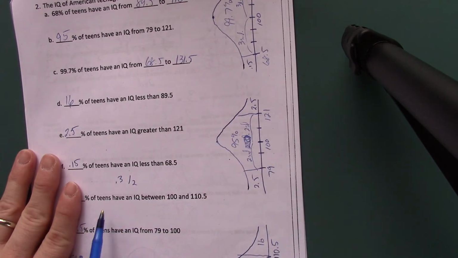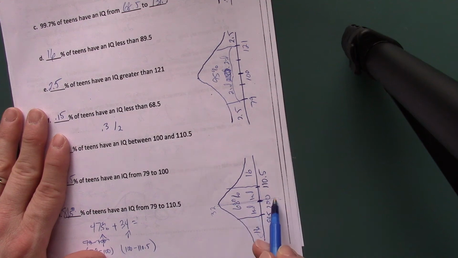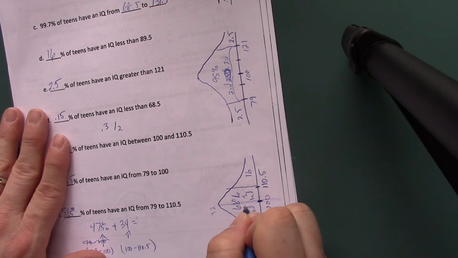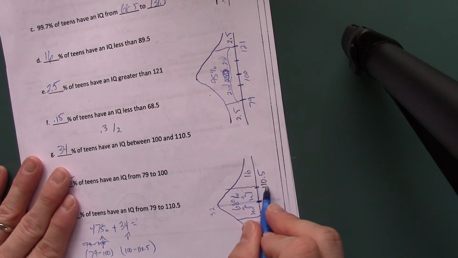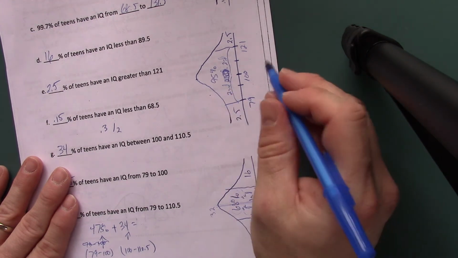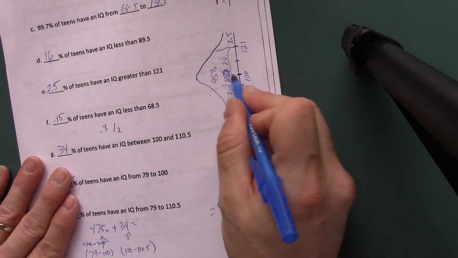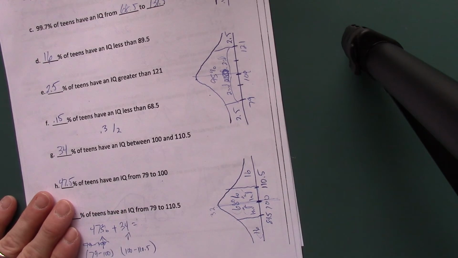0.15. Between 100 and 110.5, okay, so here's 110.5, here's 100. Between those, if you think about this is all 68, and this splits it in half, then this would be 34 and 34, right? And hence, 34% are between 100 and 110.5. And it gets a little crazy. Actually, this one's not so bad because it says between 79 and 100. Well, that would be half of that, and half of 95 would be, of course, 47.5.